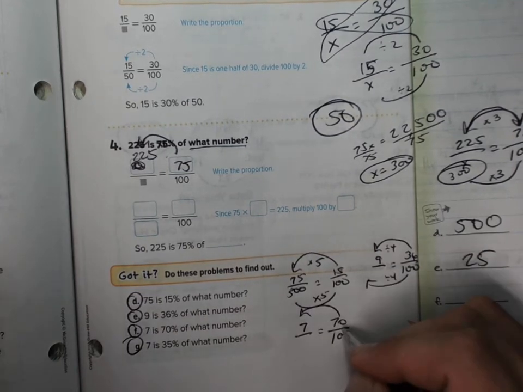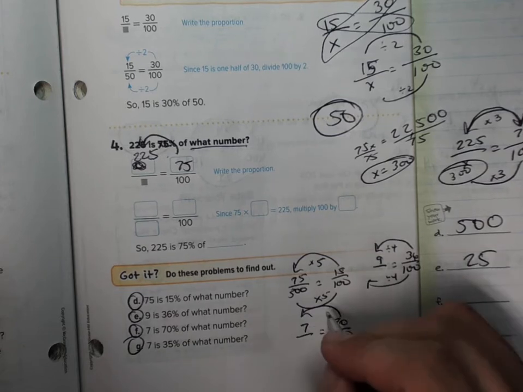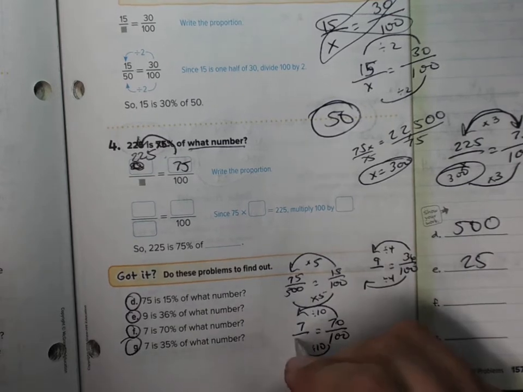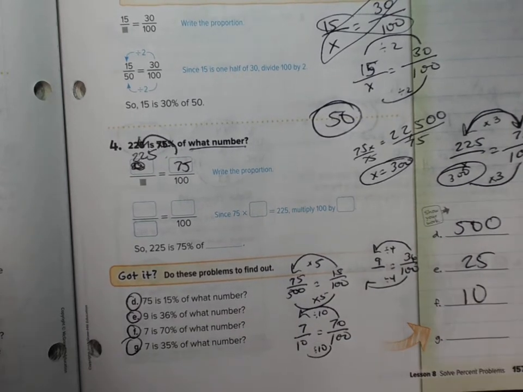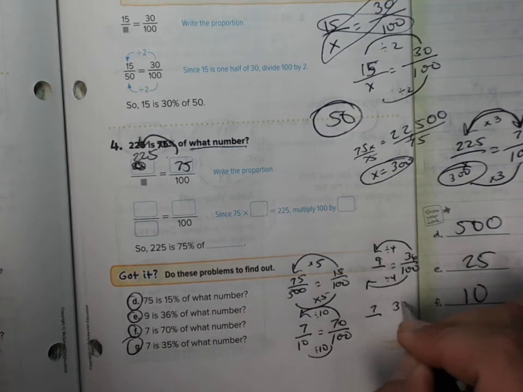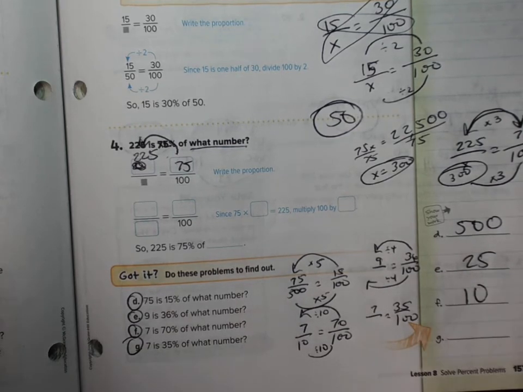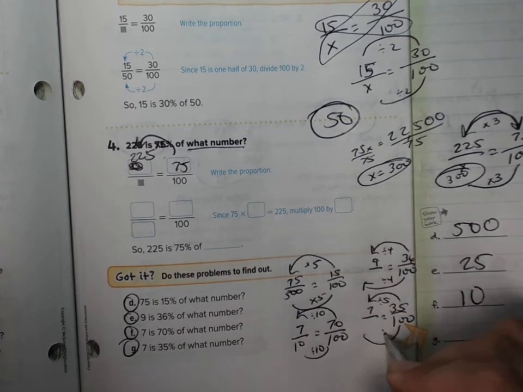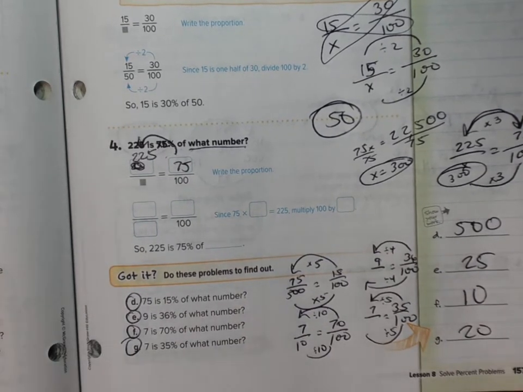So 70, to get to 7, you got to divide by 10. Okay, well that would be 10 over here, so 10's our number. Alright, and then 7 is 35% of what number? So we get from 35 to 7, well we divide by 5, divide by 5, and you get 20.